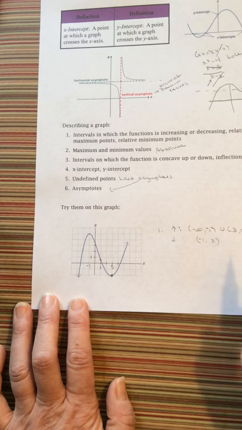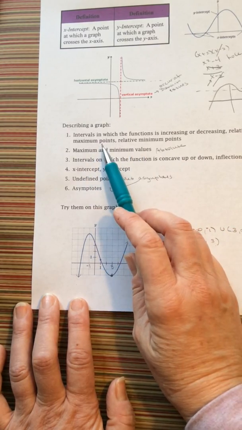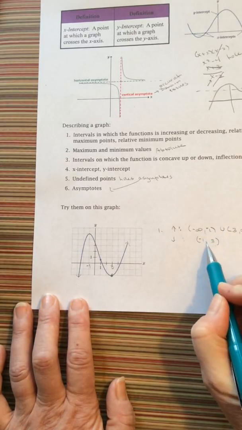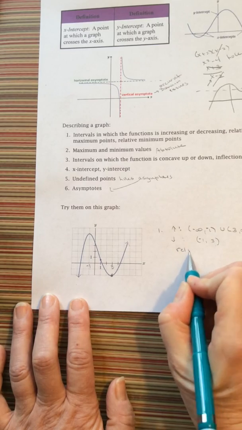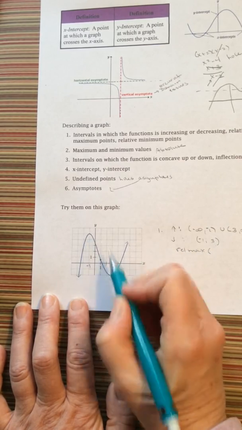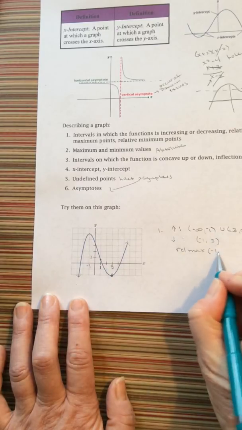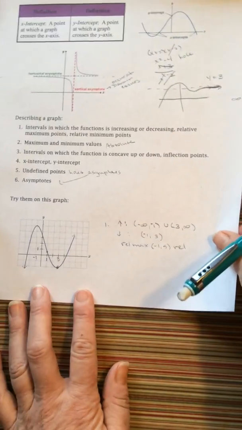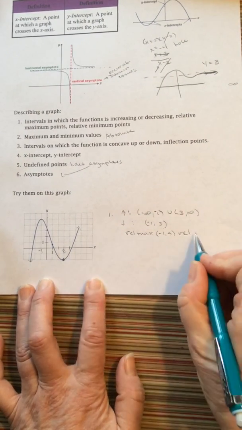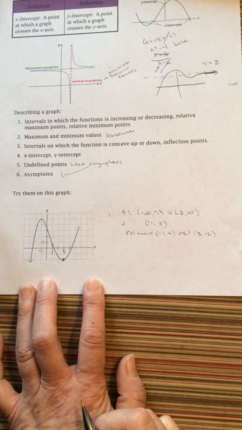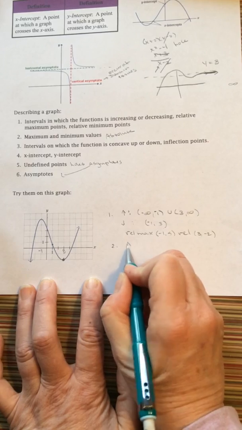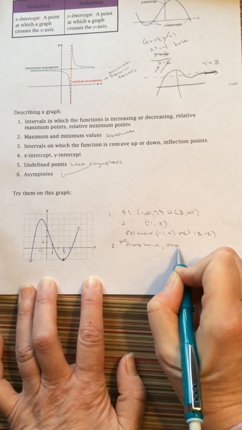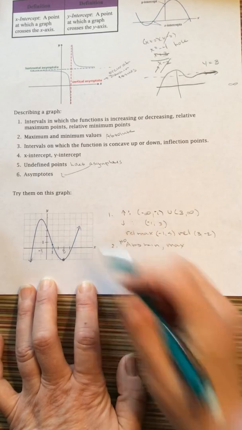And that means that it looks like I have a relative maximum and a relative minimum because there was a place that it went from increasing to decreasing. That gives me a relative max at (-1, 5), and a relative min at (3, -2). In terms of absolute, there's no absolute min, no absolute max, because it keeps going up here and down there.